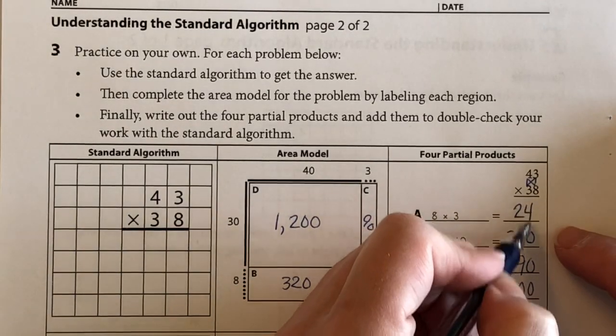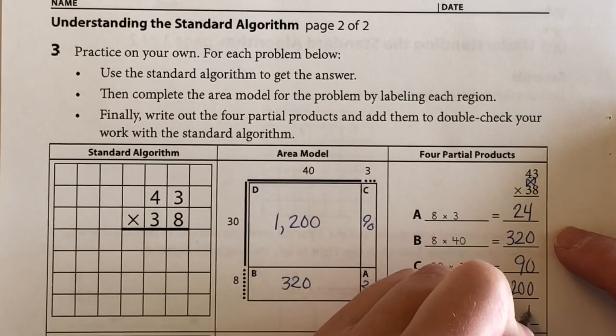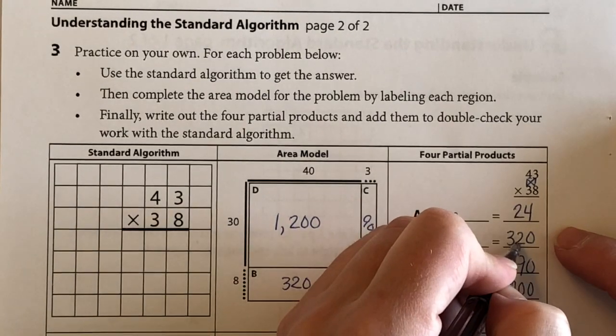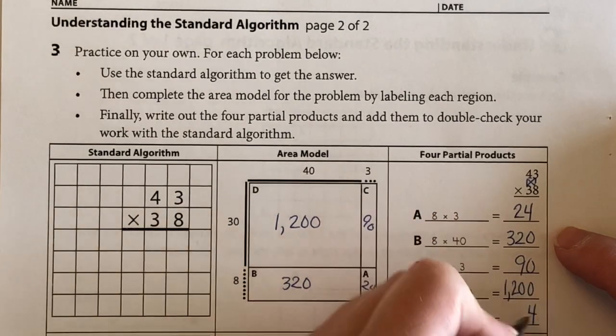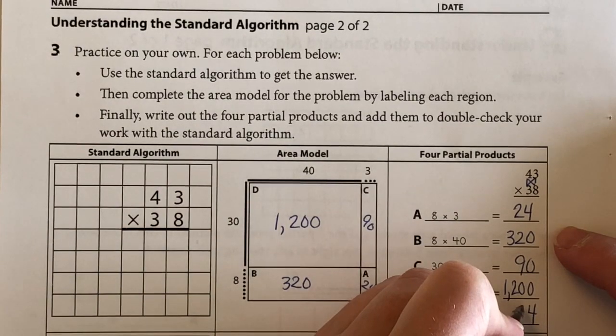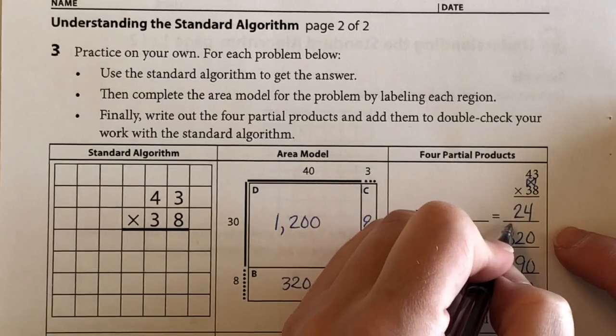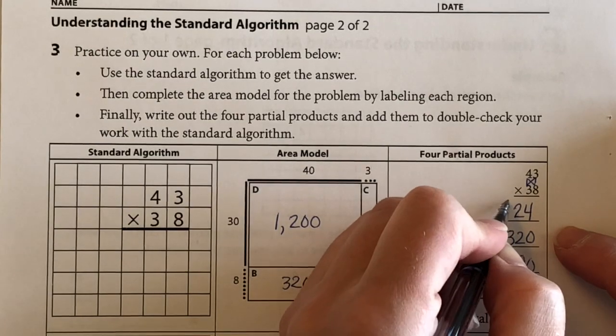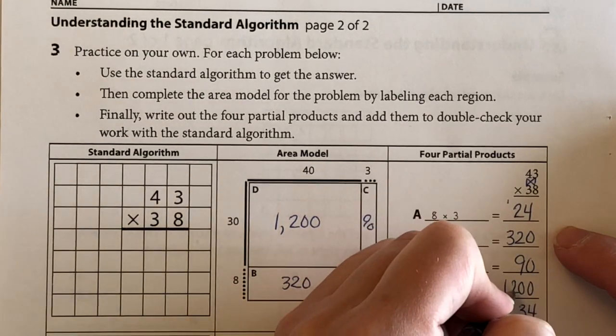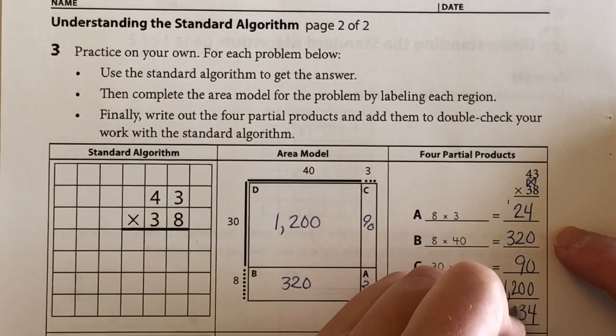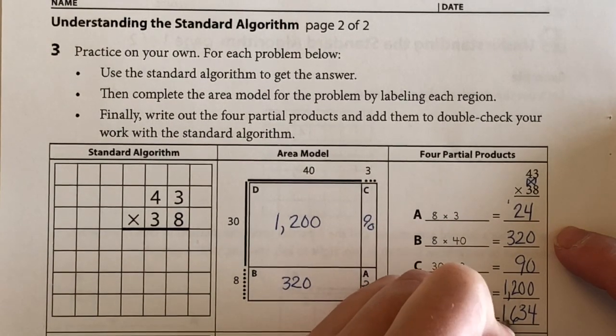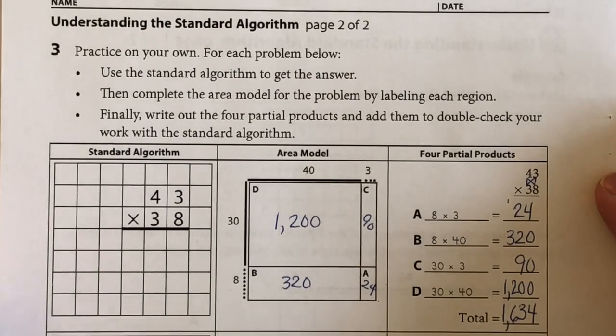When we add them up, 4 plus 0 plus 0 plus 0 is 4. 2 plus 2 is 4. Plus 3 is 13. Plus 9 is 13. Carry the 1. And then 1 plus 3 is 4. 4 plus 2 is 6. And then we have 1 left over, so 1,634.